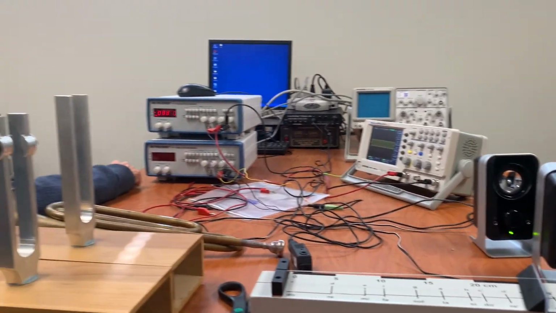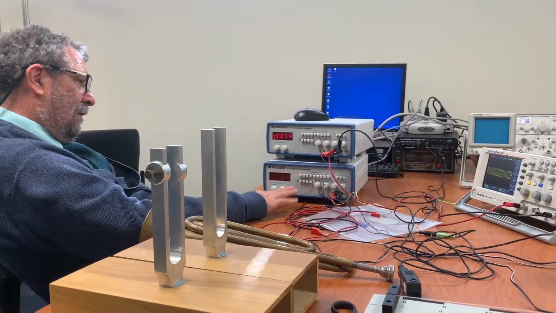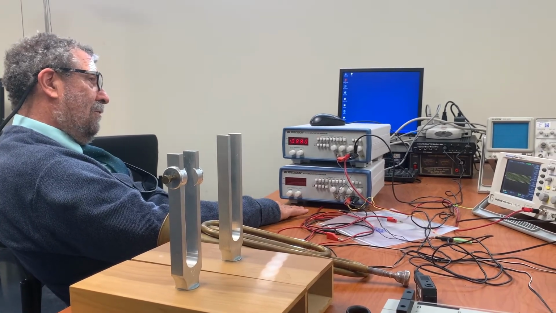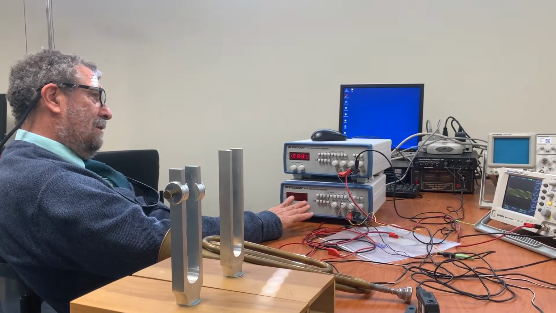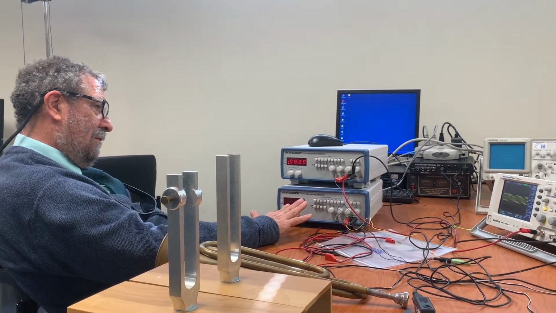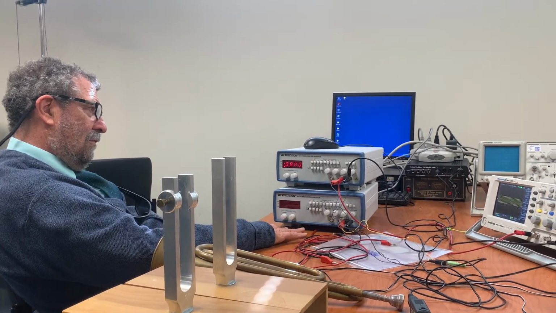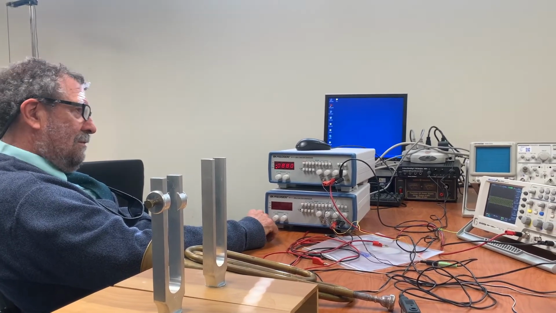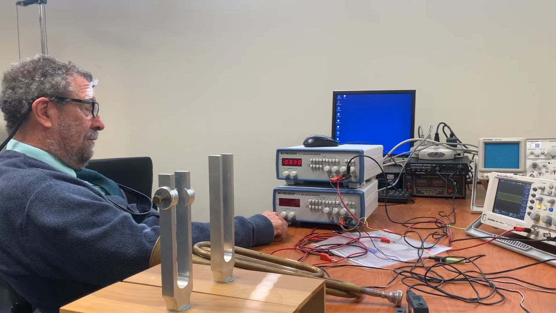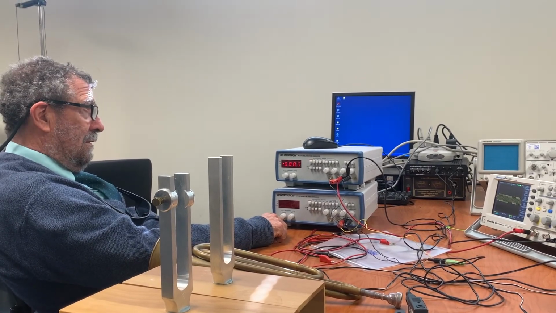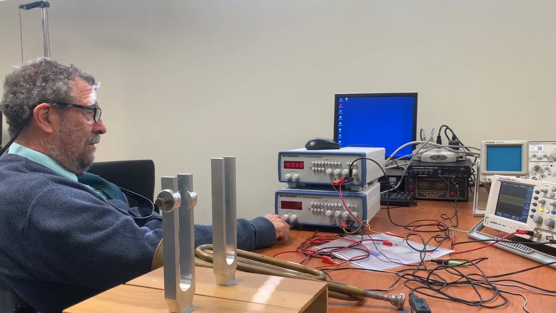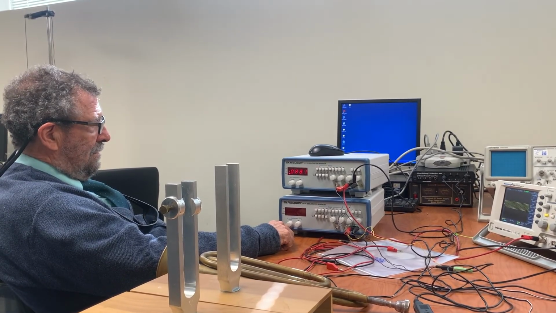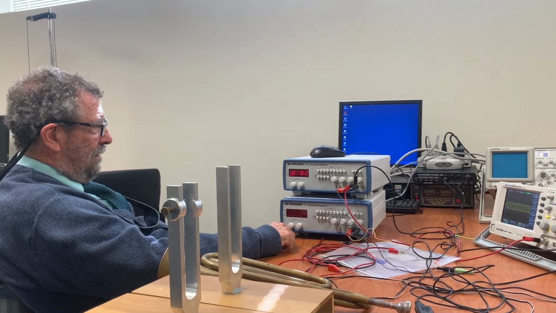So we went from 110 to 220 to 330 to 440. So 110 to 220 is an octave, 220 to 440 is an octave, and then 440 to 880 is an octave. And then the steps in between, we got a fifth, and then I think a third above that, and then a seventh above the fundamental.